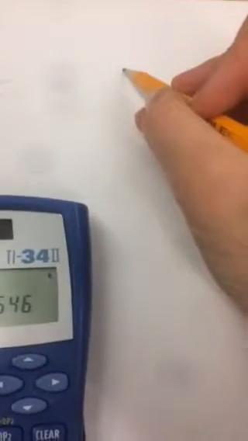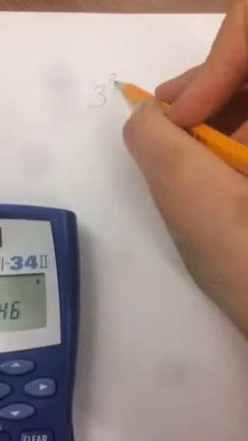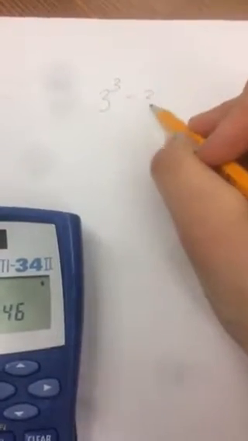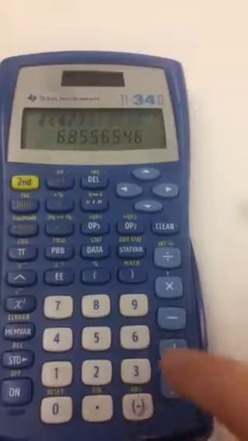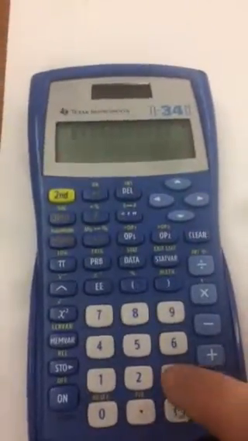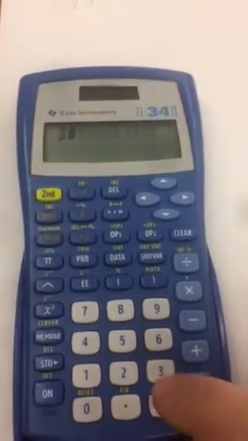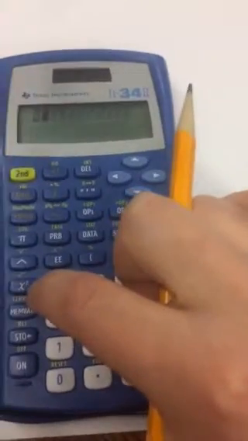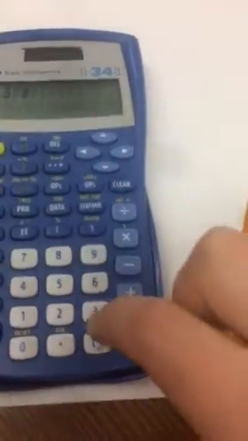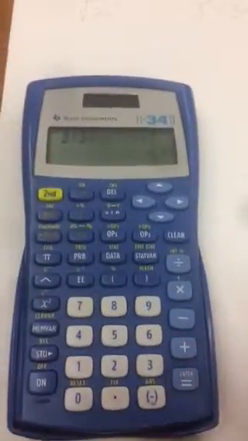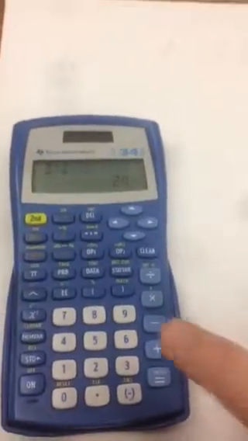So if I am cubing a number, for example, 3 cubed or 3 to the third power, that means 3 times 3 times 3. So if I want to do 3 to the third power in my calculator, I'm going to clear this out, 3, and then you use the caret button. So we have a squared button. If I wanted to square 3, I would hit x squared. But above it, caret, raise that to the third power, and I get 27, because 3 times 3 times 3 would be 27.